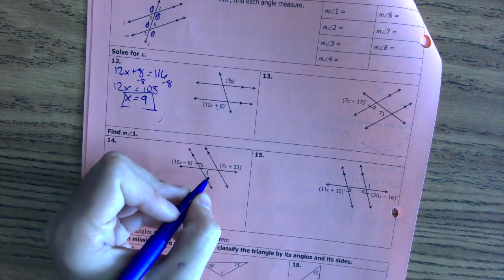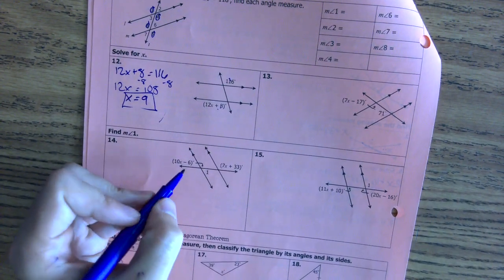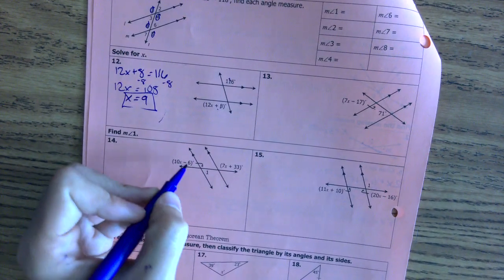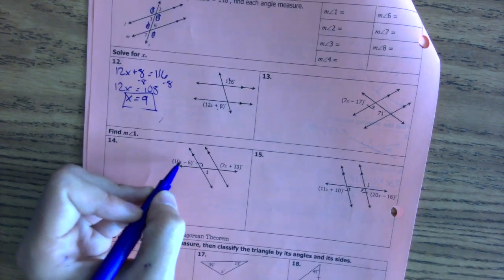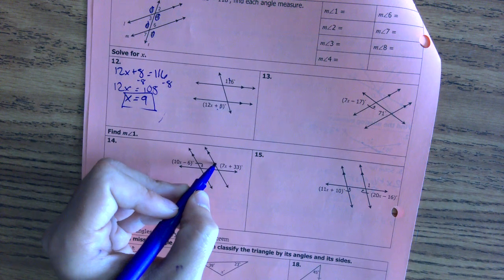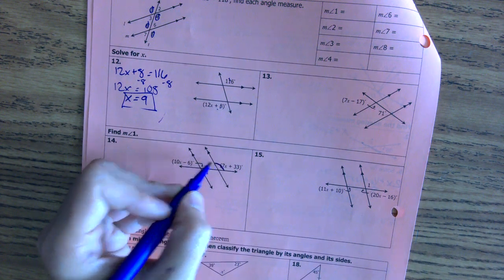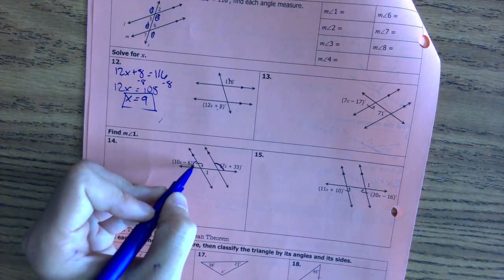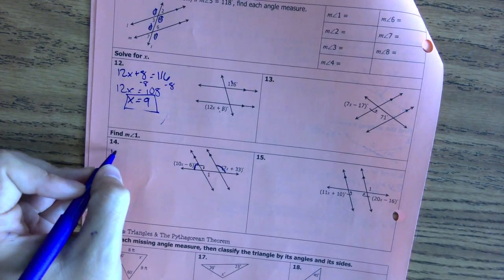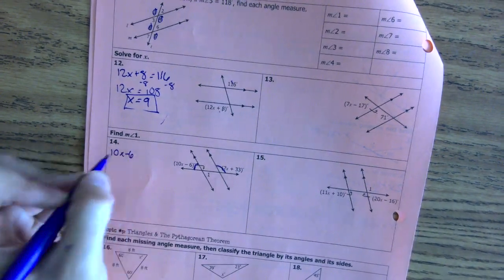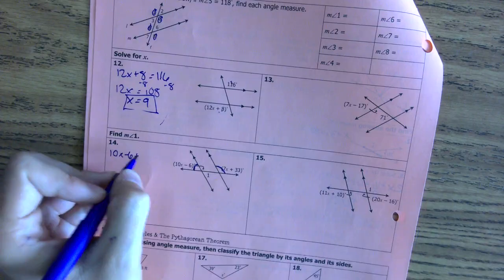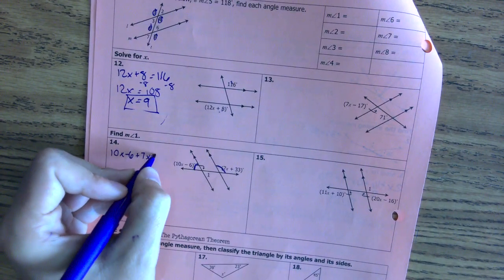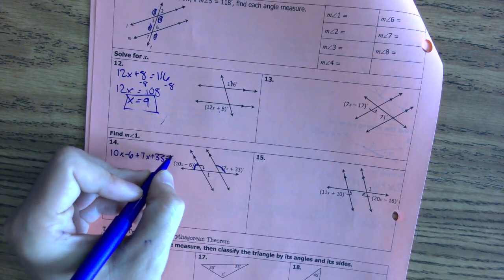So we're looking for the measurement of angle 1, but the first thing we have to do is create an equation with what we know. We have this angle and this angle. These are supplementary angles, so they equal 180. 10x minus 6 plus the second one, 7x plus 33 equals 180.